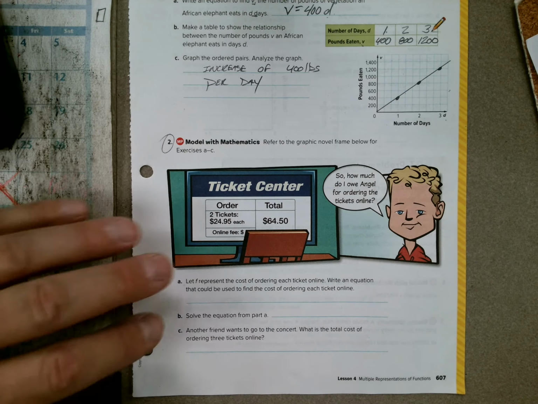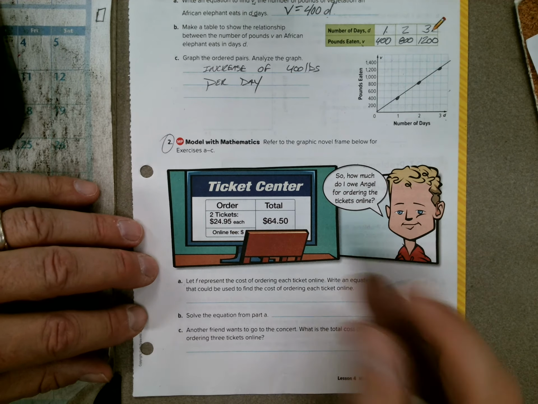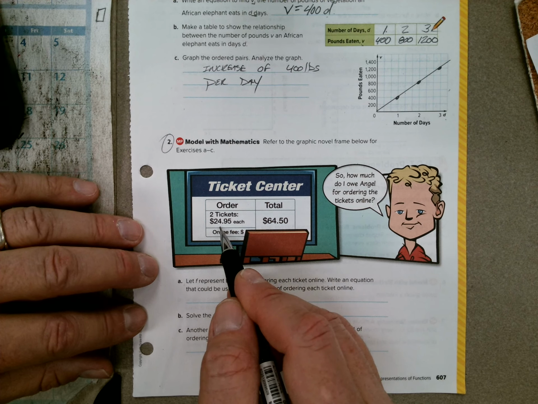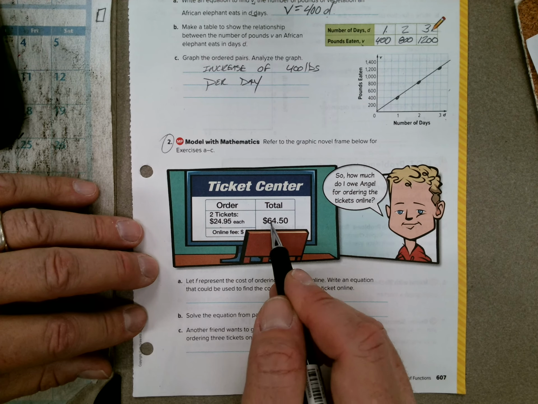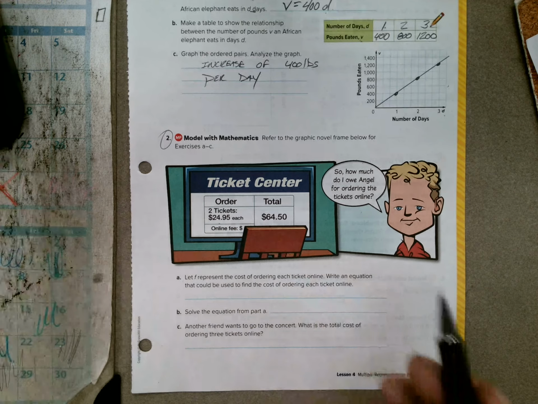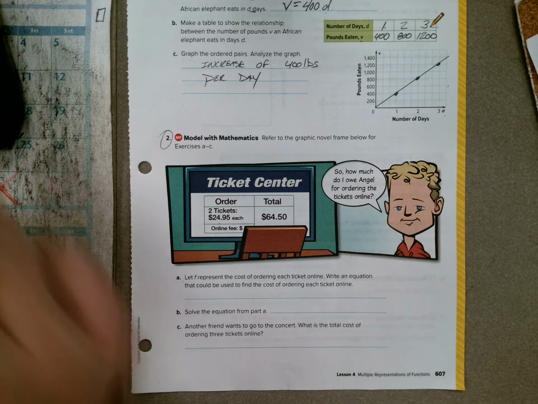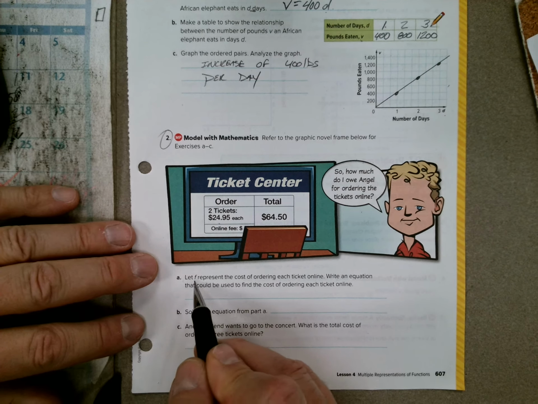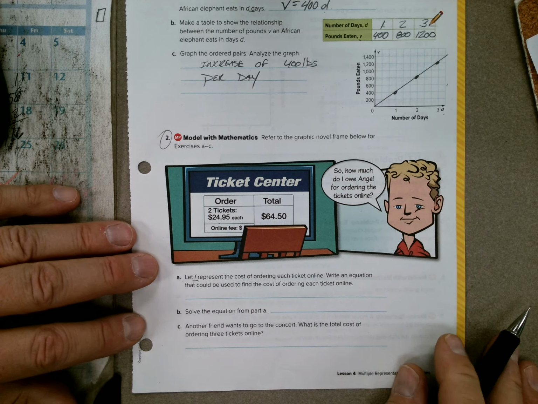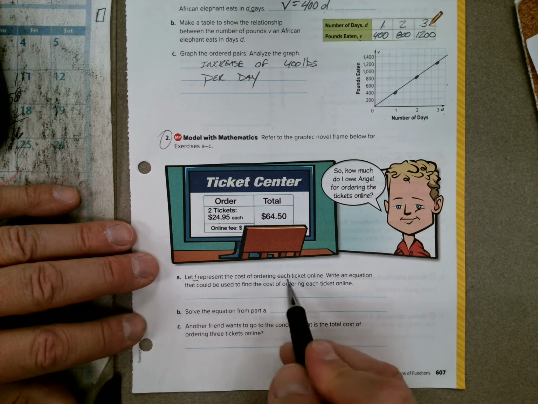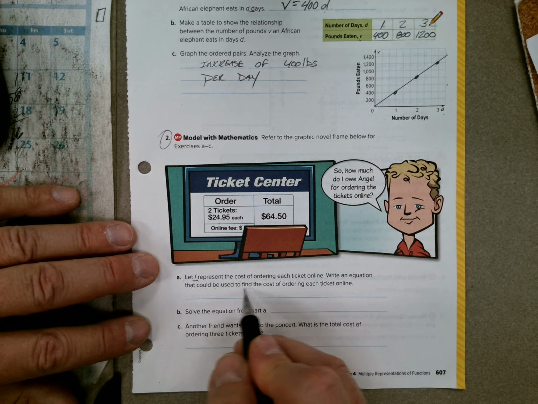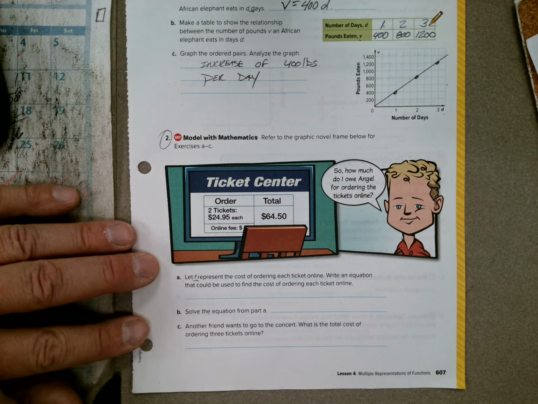All right, we got tickets. We're buying some tickets here online. 2 tickets at $24.95 is... Oh, there's an online fee, but we don't know what that is. All right, so let's take a peek here at letter A. Let F represent the cost of ordering the tickets online. Write an equation that could be used to find the total cost of ordering each ticket online.